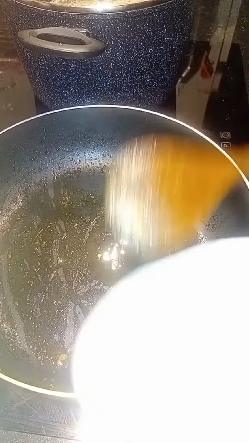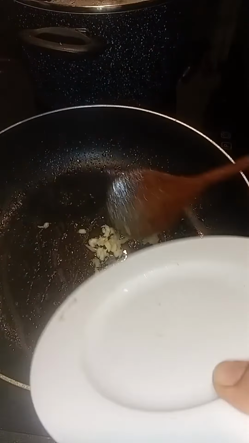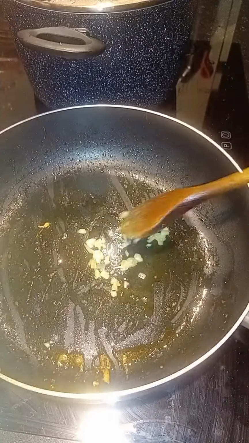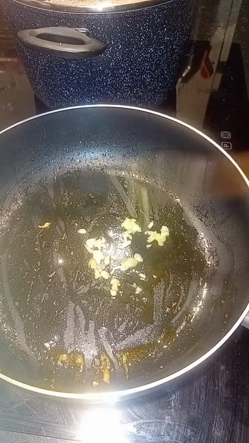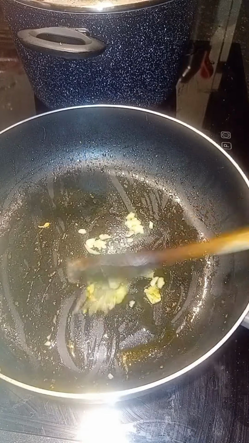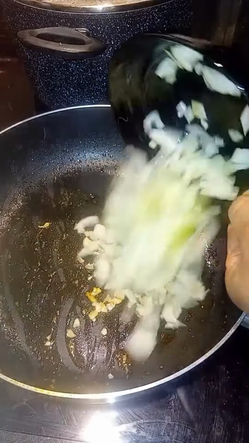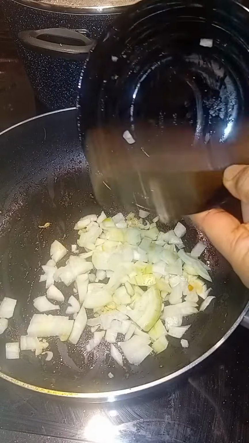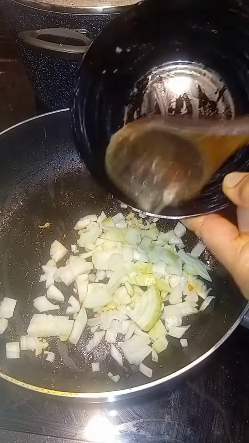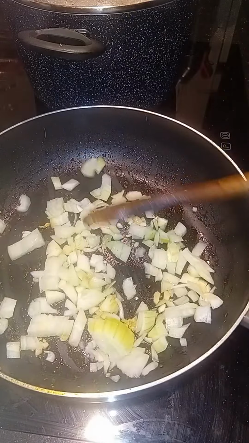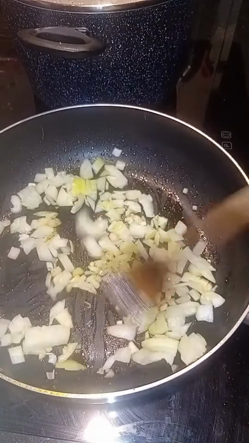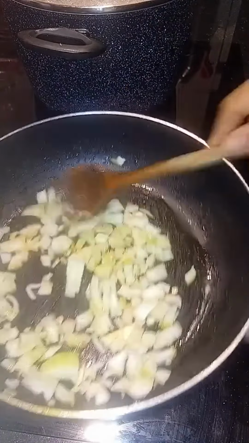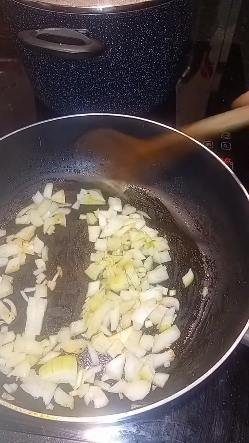So here is our garlic. You add your garlic, and this is onions. So at this point, give it a mix and allow it to saute.